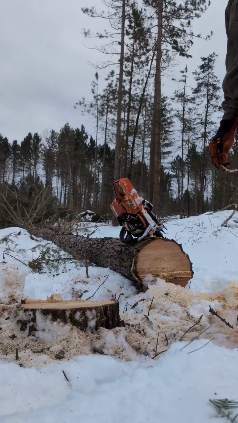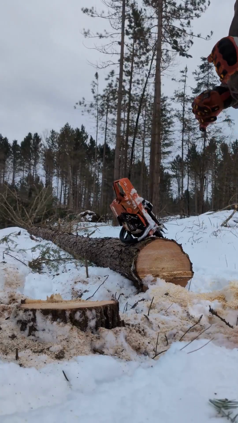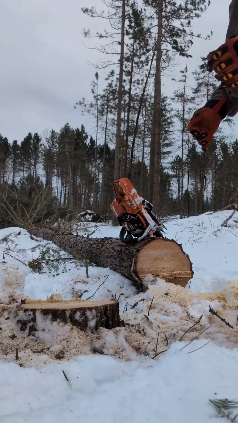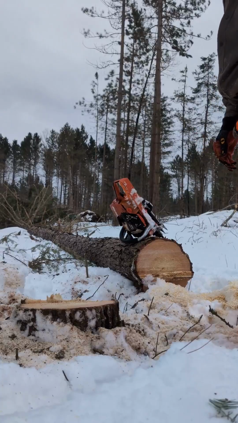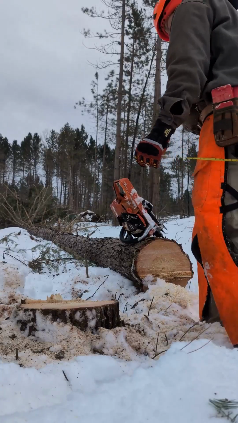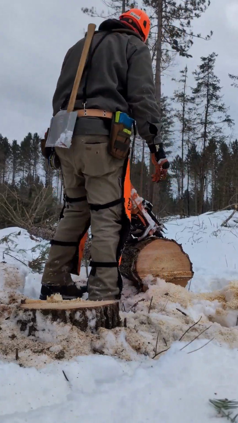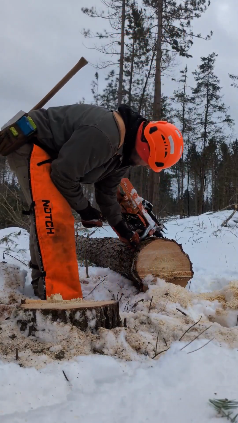All right, now I've got my work one. I should say personal one, actually. Now it's probably become my work one for a while. So let's get some measurements here and see what we got for length.